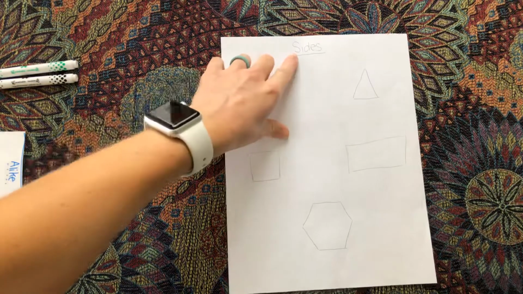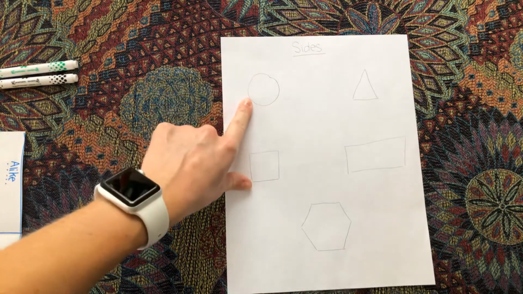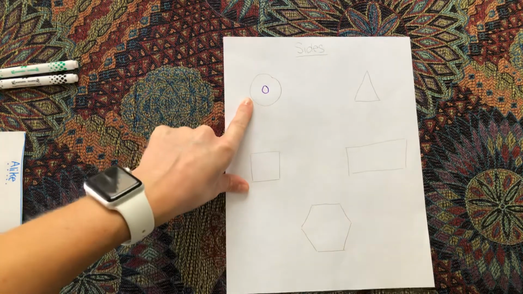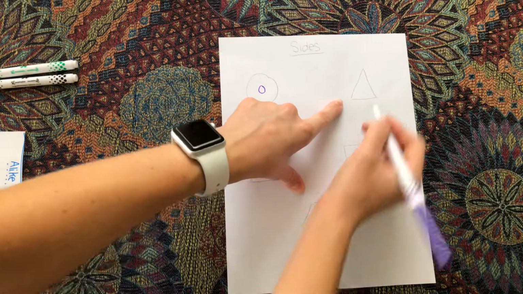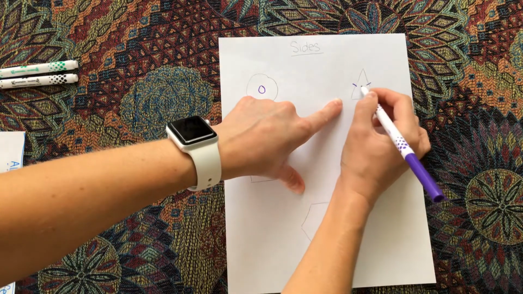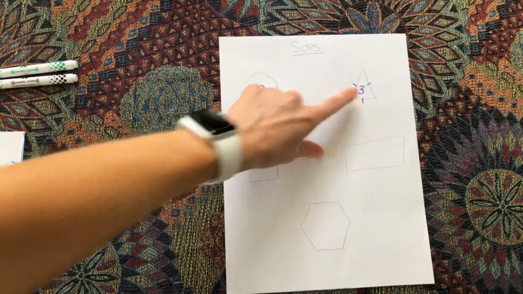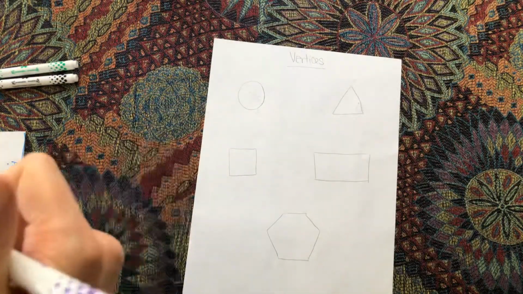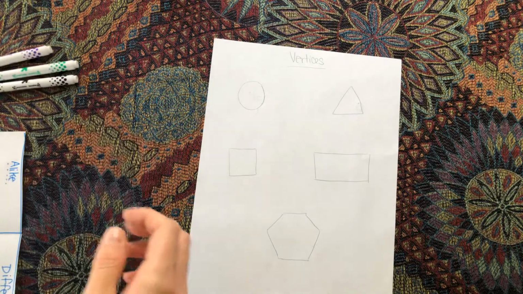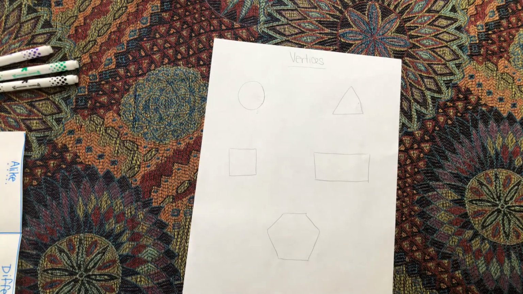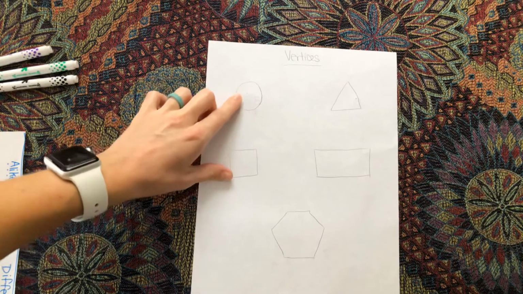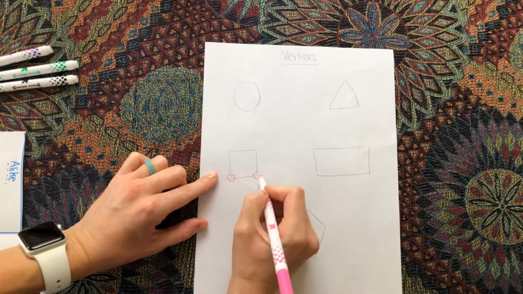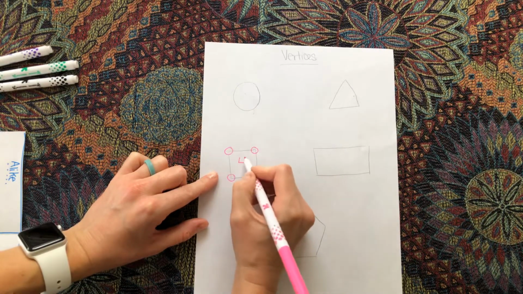All right, sides. How many sides does a circle have? 0. What about a triangle? 1, 2, 3, 3. And you can just write how many sides there are inside the shape. Same with vertices. Different color, pink. When you're writing how many vertices the shape has, you can just write it inside. So let's pick a different one. How many vertices does a square have? 4.